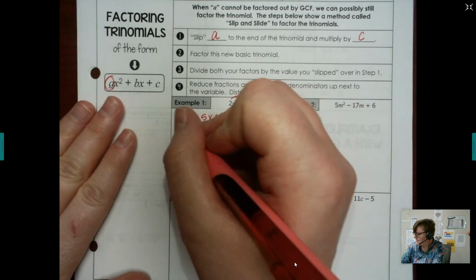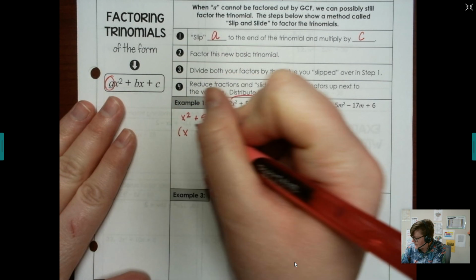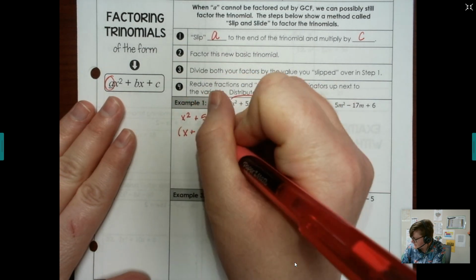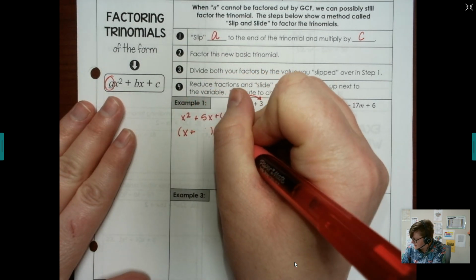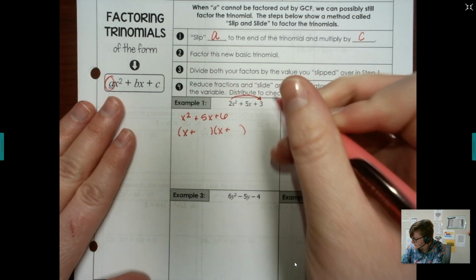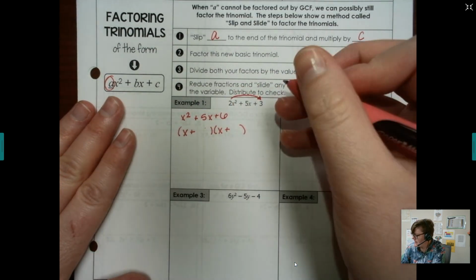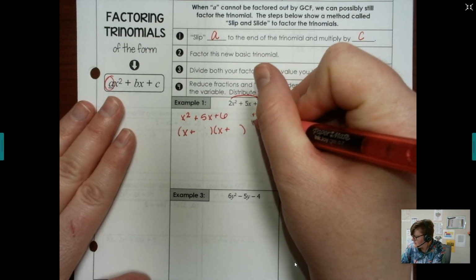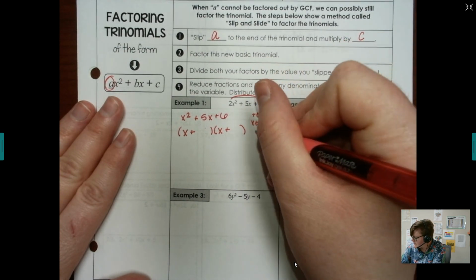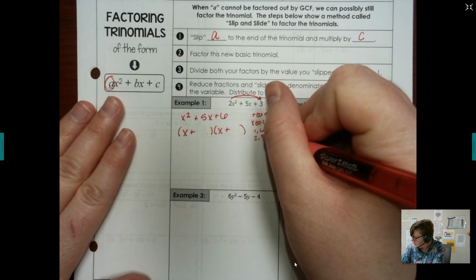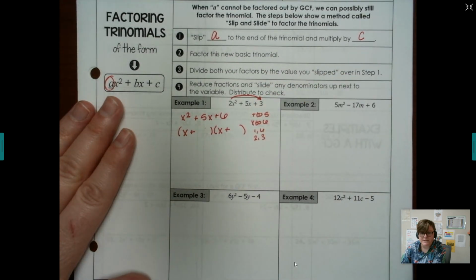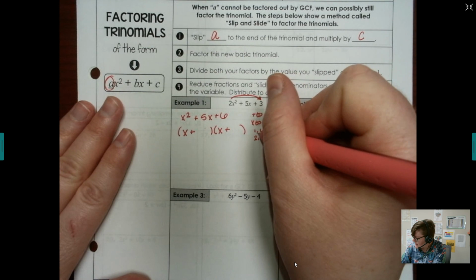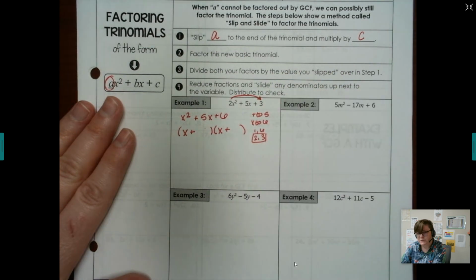That's what we were doing last time. So you've got x plus on both of them, right? Because we had 2 pluses, and we're looking for something that adds to 5 and multiplies to 6. Options for 6 are 1 and 6, 2 and 3. We want it to add to 5, so we're going to pick 2 and 3.